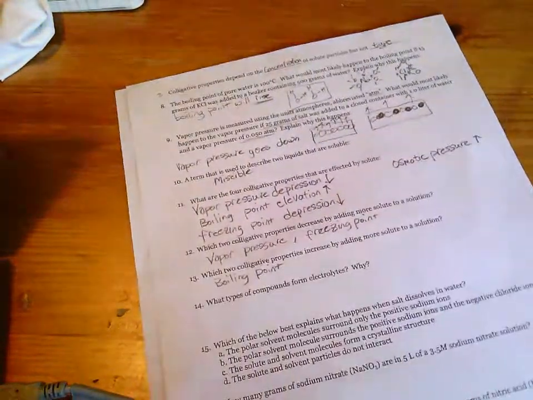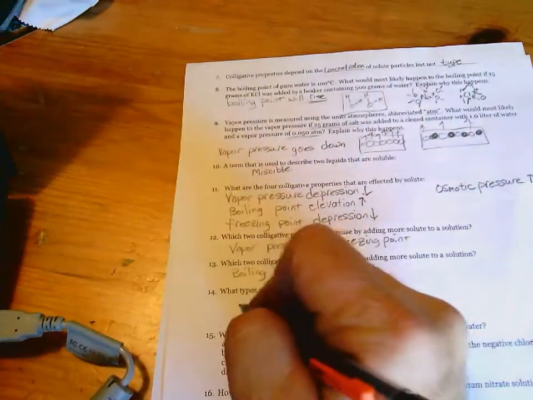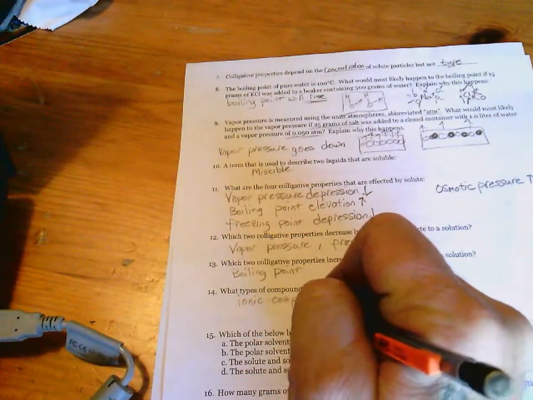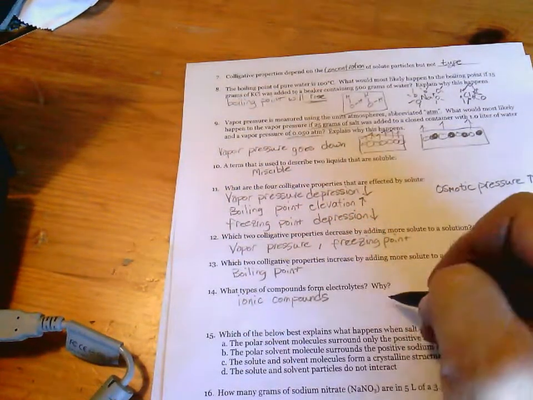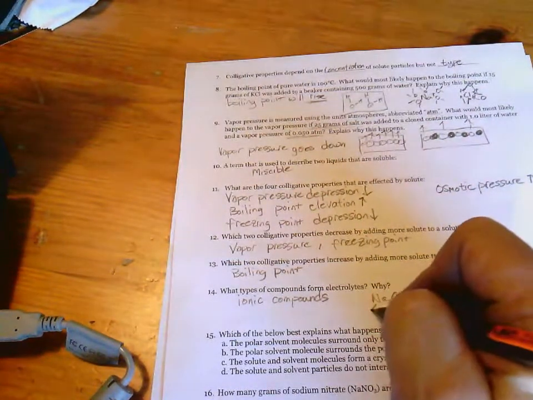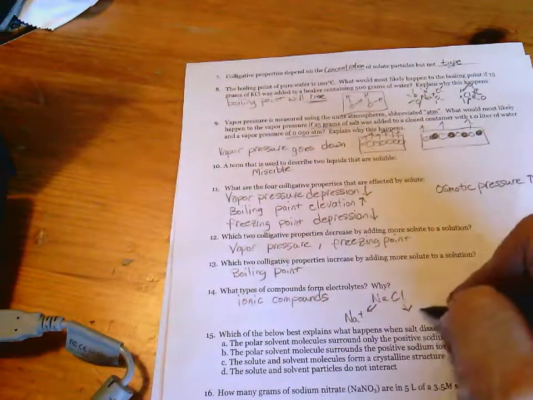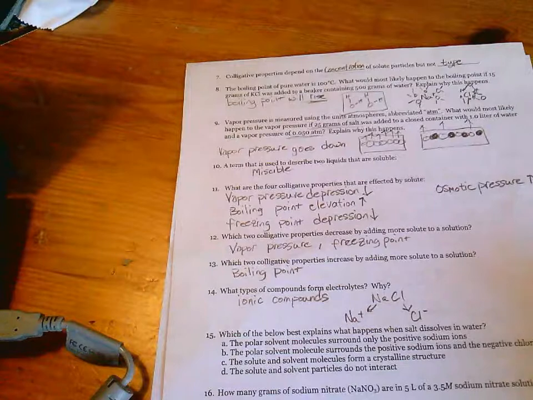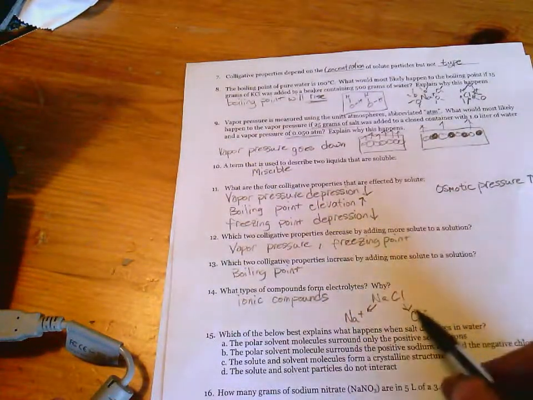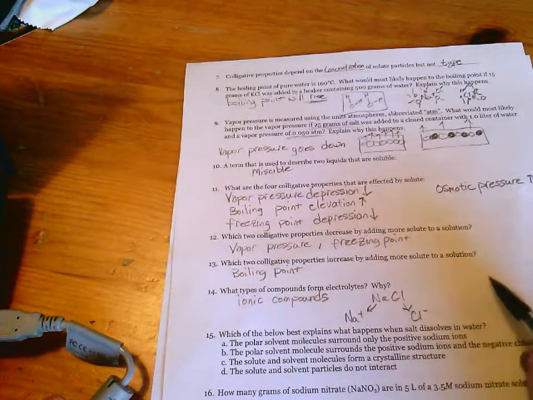Okay. What types of compounds form electrolytes? Ionic compounds. Why? Because they break down. NaCl breaks down into its ions. When it goes into solution, it becomes Na+ and Cl-, right? That's why it forms an electrolyte. That's why it will conduct electricity, because you have all these positively and negatively charged ions in your solution, and the electricity can just flow right through.